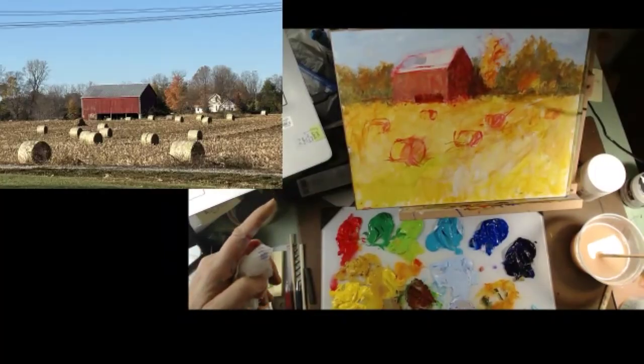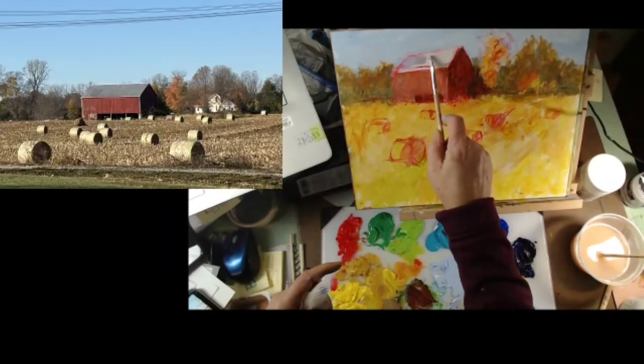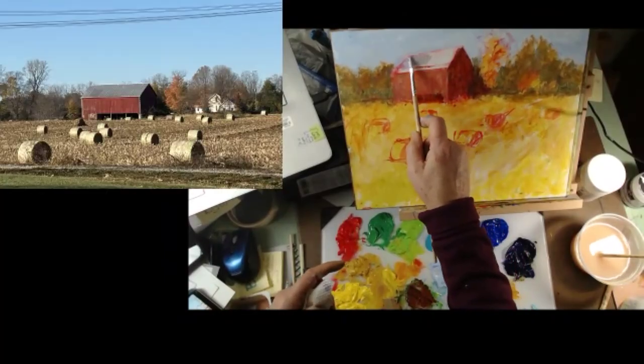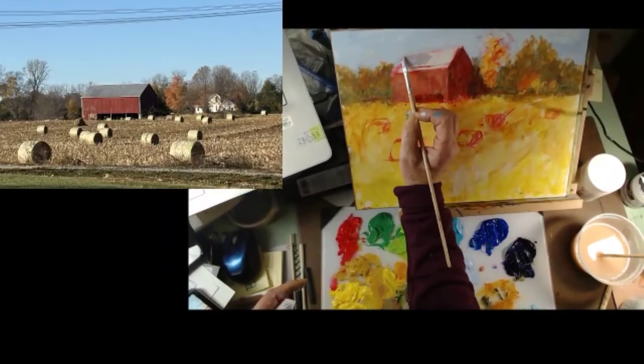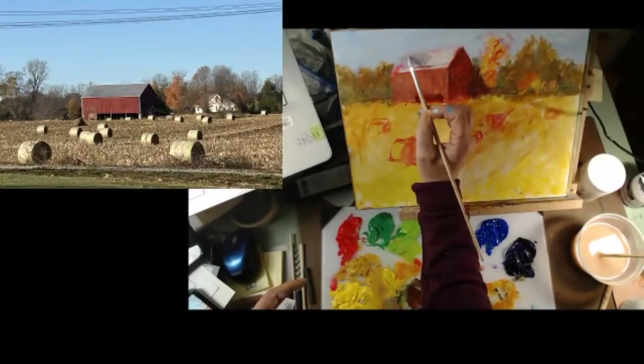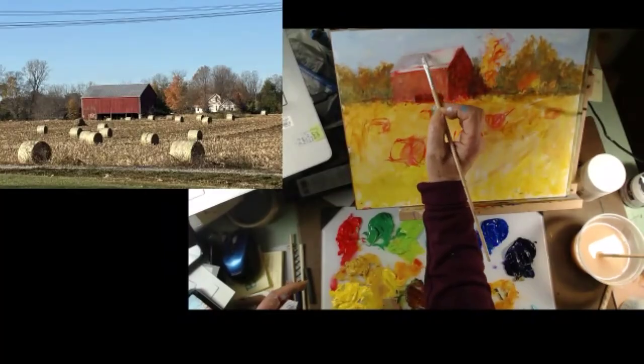Okay, and that's way too dark. So I'm going to take some white, get it in there, roll my brush around a little bit, hope for the best, and now I'm going to correct my roof. I'm redefining my roof.